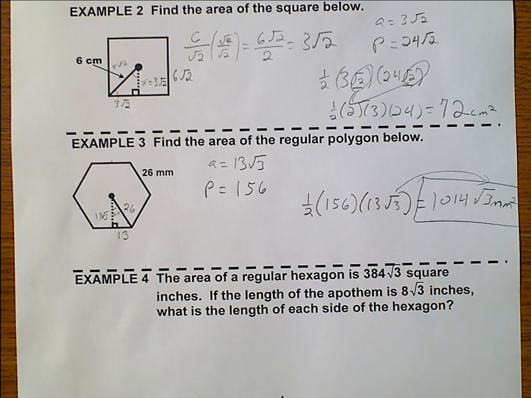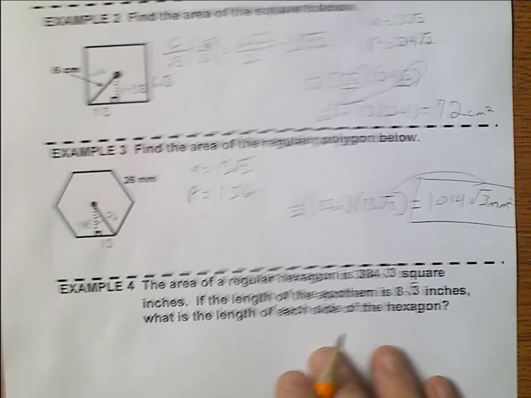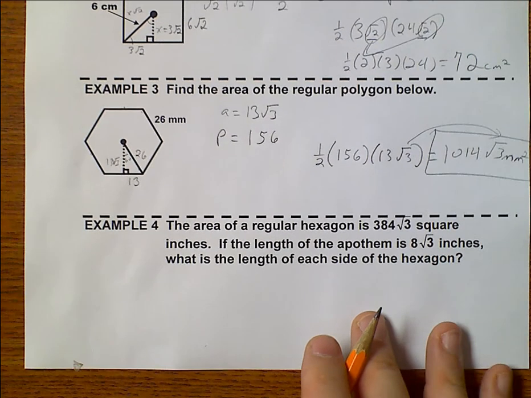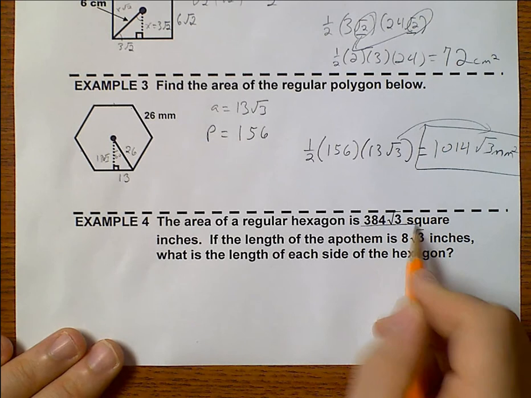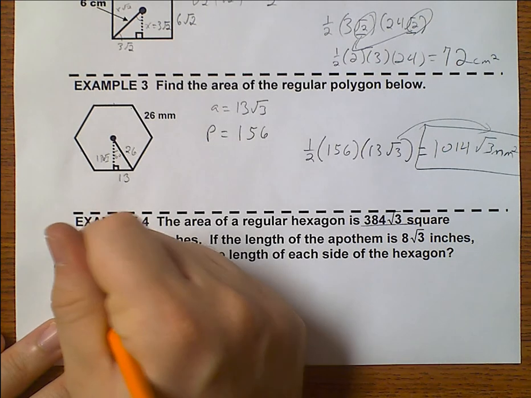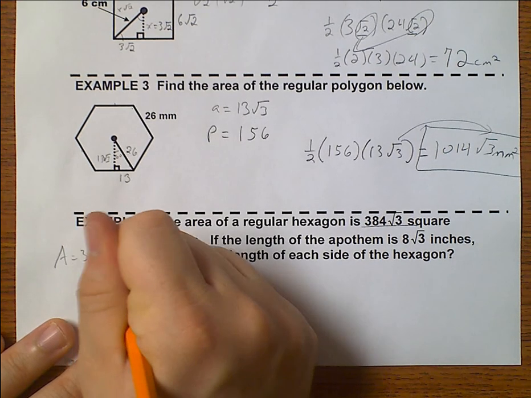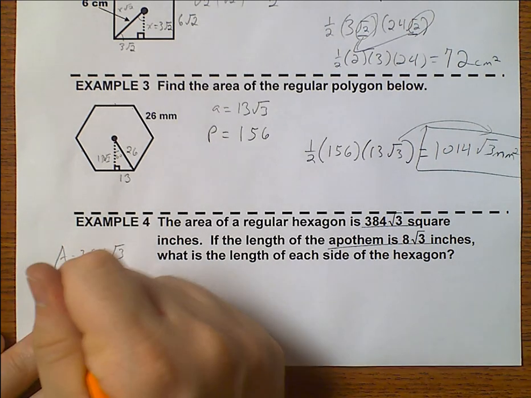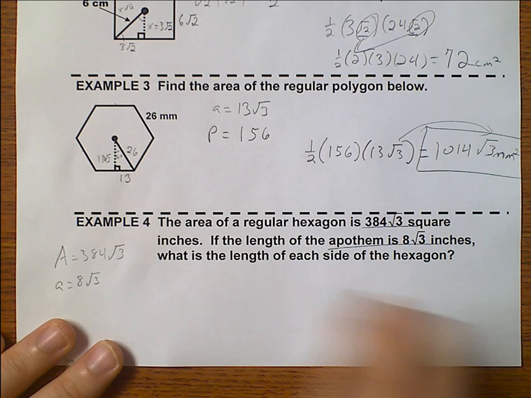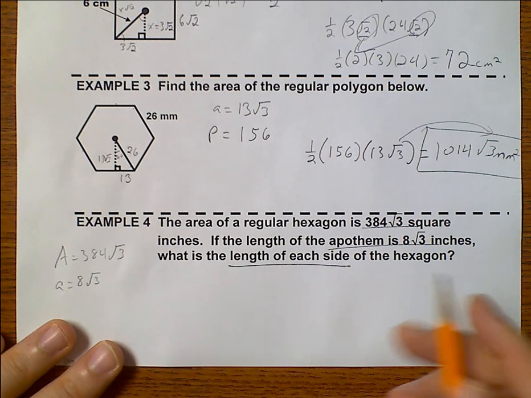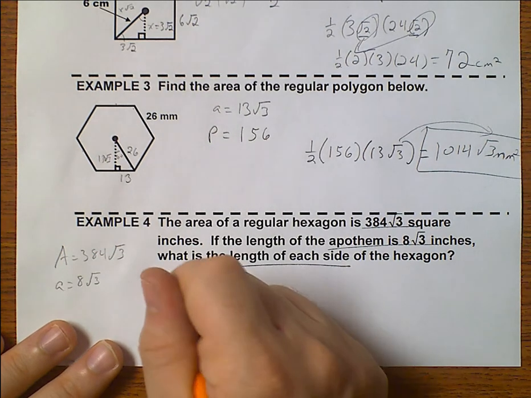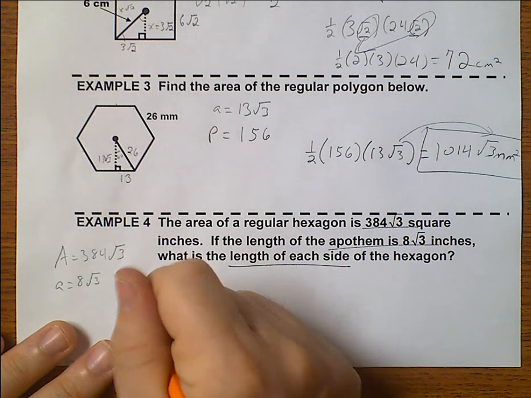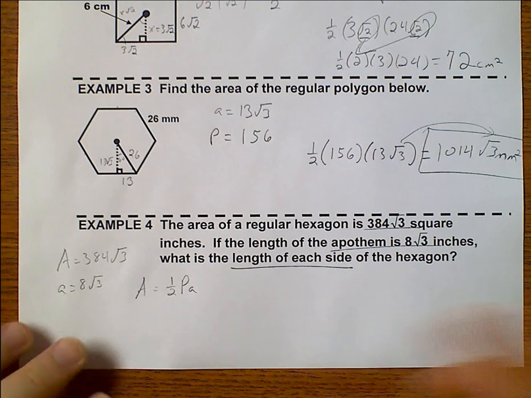And now for our last example. It says the area of a regular hexagon is that. So A equals 384 on the square root of 3. The apothem is that. A equals 8 on the square root of 3. And I want to know the length of each side. Well, I can use my formula. A equals 1/2 PA. And now I go ahead and try to figure this out.